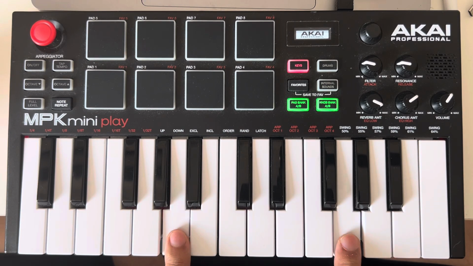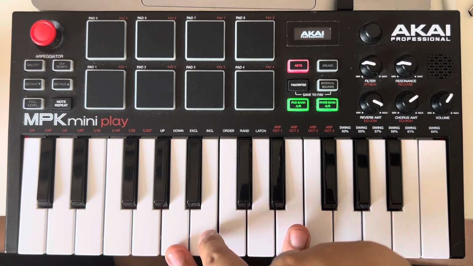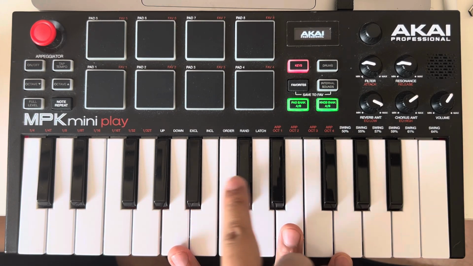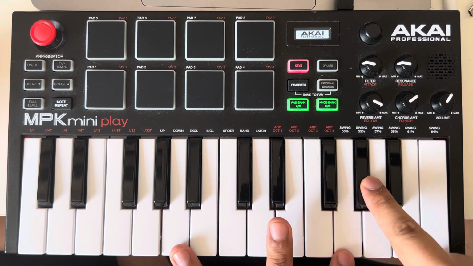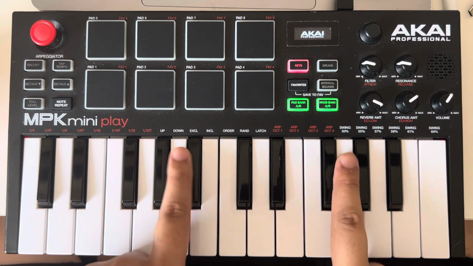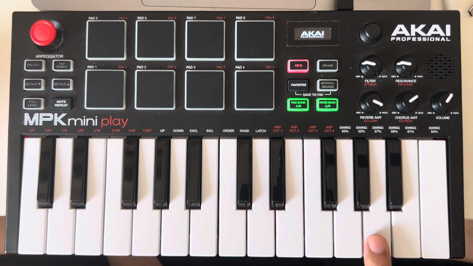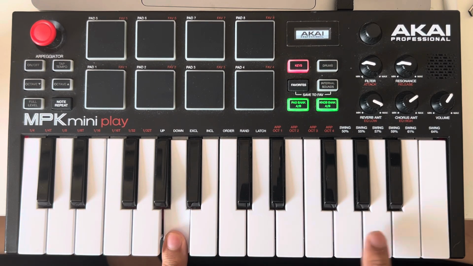So it's 1, 2, 3, 4, 5, 6, 7, 8, 9, 10, 11, 12. That's the point. It's a repetition of this. So it's A and a high A of a higher octave.